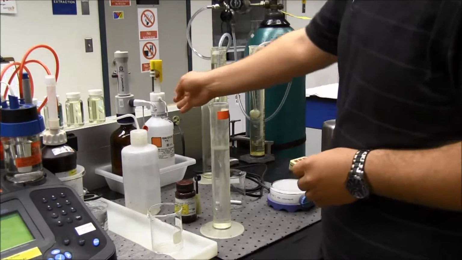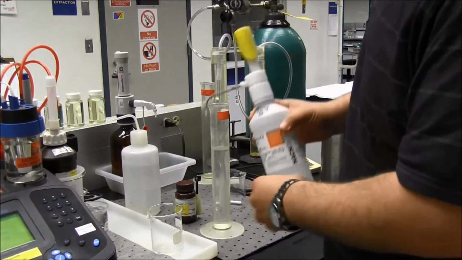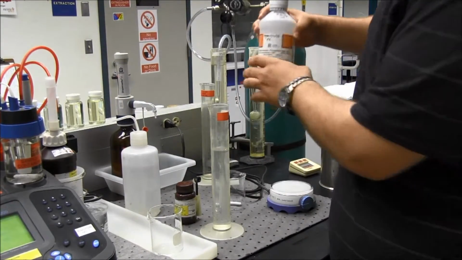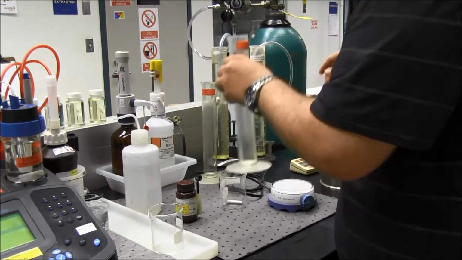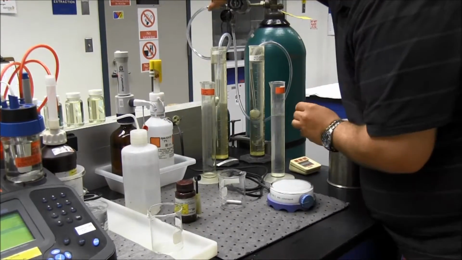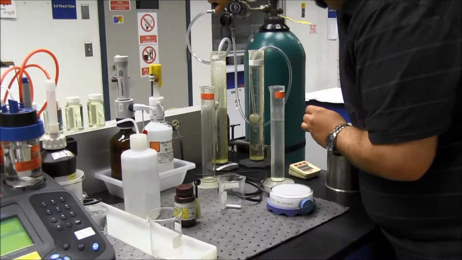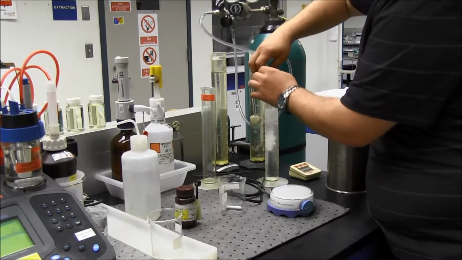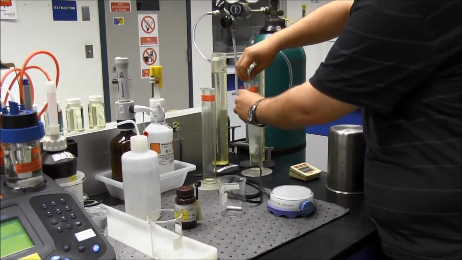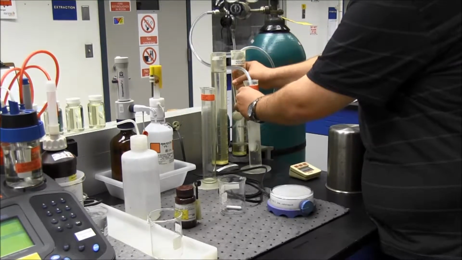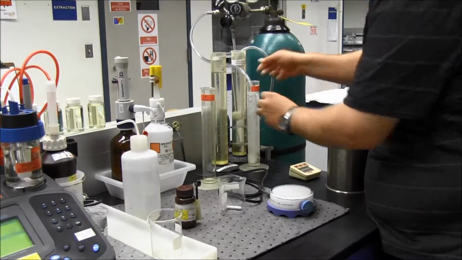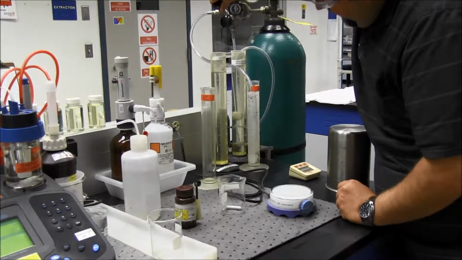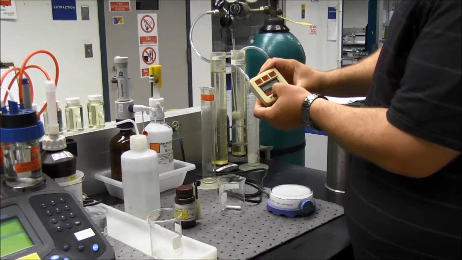So what it's going to take is another dose of phosphate buffer. I'll put that in there. I will start my nitrogen. Nitrogen purge. So dial that down a little bit. And I'll start my timer. It's a 15-minute purge.